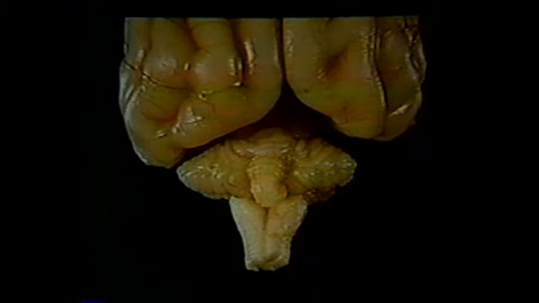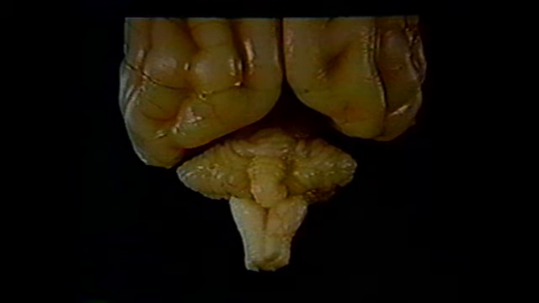This is from a cat. And this is cerebellar hypoplasia. Often these cats will live to old age. I think this animal was an adult, and they do quite well. And this is due to either in utero or neonatal infection with panleukopenia virus, destroying the external granular layer.